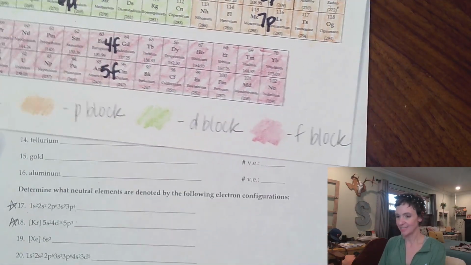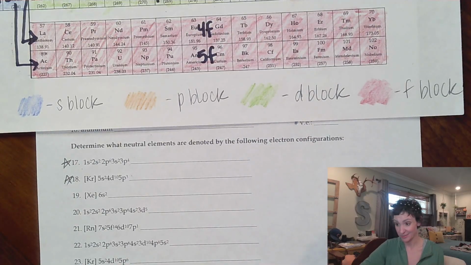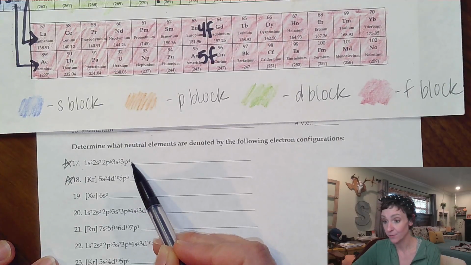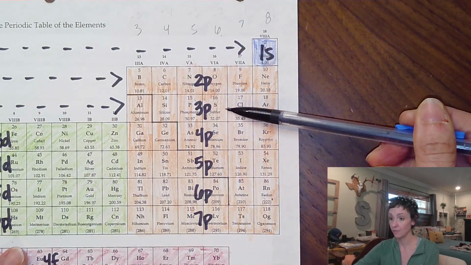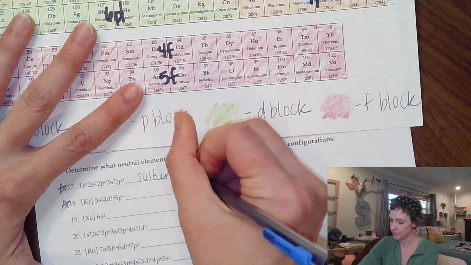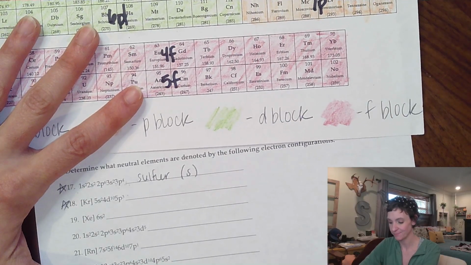Okay, last 2 problems. I've given you the configuration. I want for you to tell me what element that is. Once again, all you have to really do is look at the end of the configuration. Who is the guy that is the 4th place into the 3p room? Who ends at 3p4? Well, 3p4 is sulfur. 4 places into the 3p room. I would write sulfur. Or you can just write S. It does not matter. I can identify the element by its atomic symbol as well.